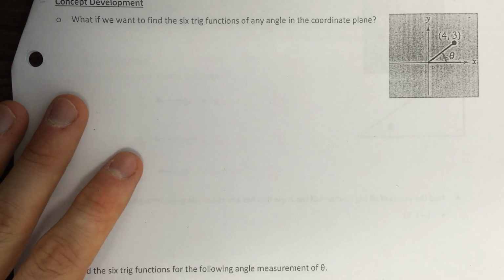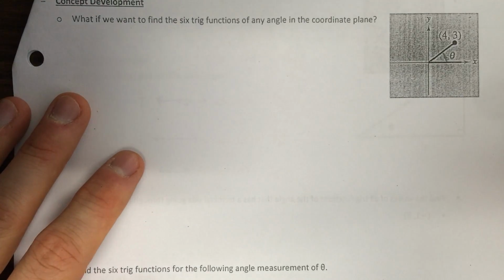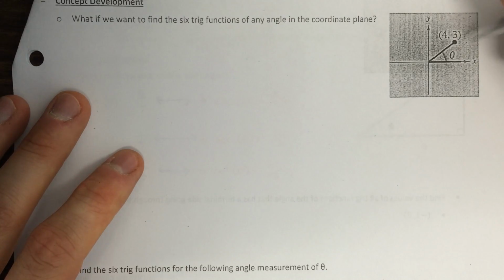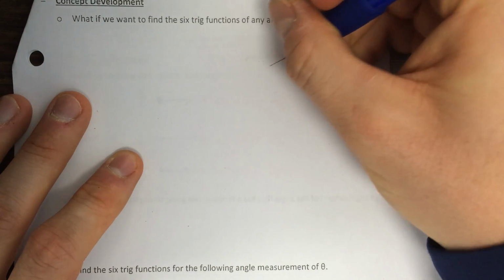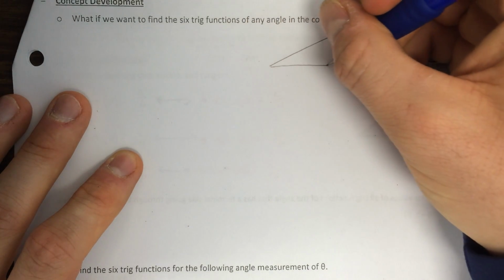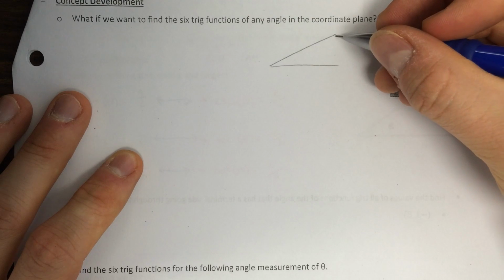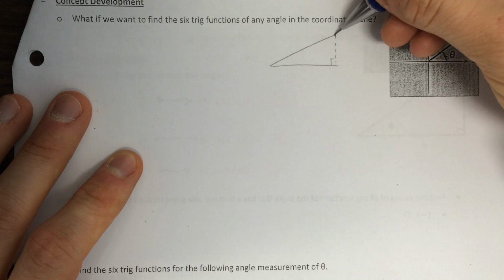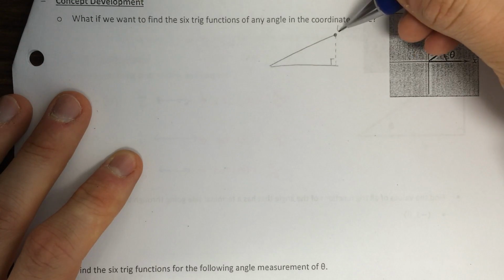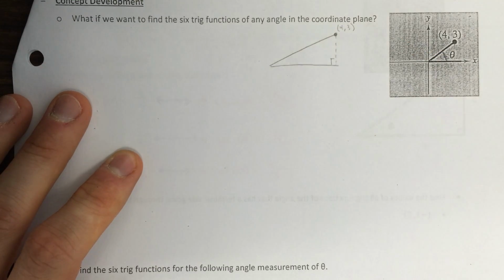Well, in class, we decided we could do a similar thing that we used to develop the entire unit circle. If we draw a dotted line straight down, then what we have is a right triangle. Now this point is (4, 3).